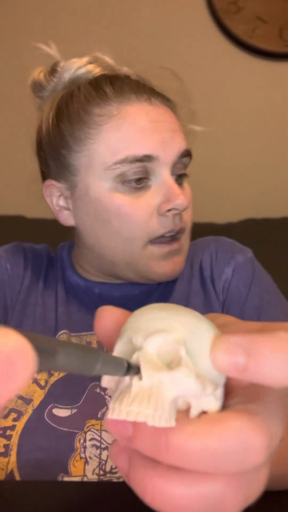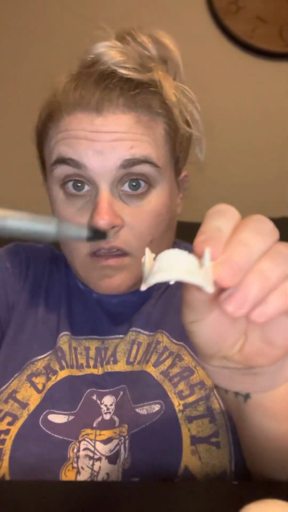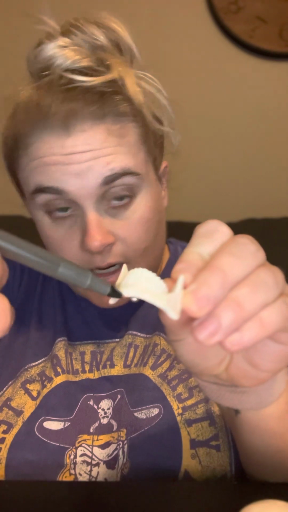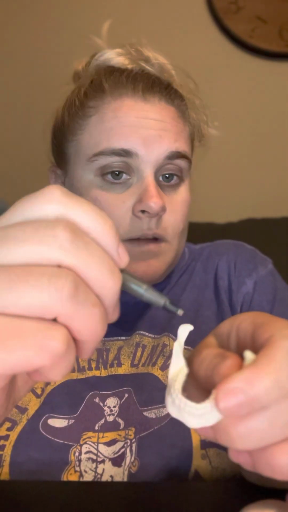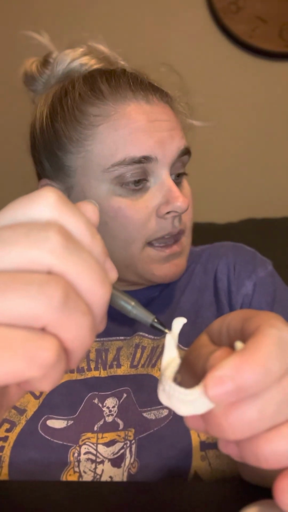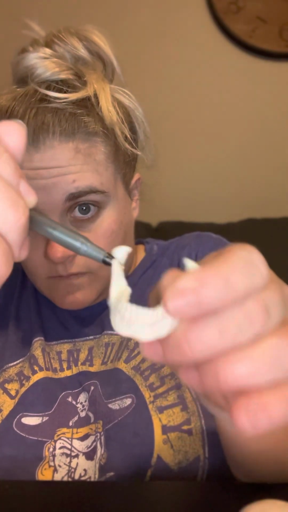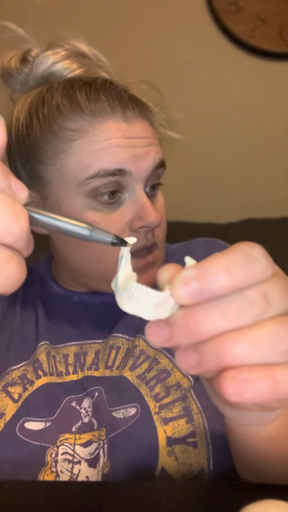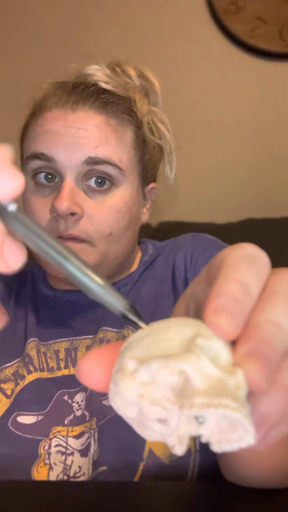You've got the nasal bone, which is right in here. You've got the maxilla bone. You've got the mandible right here. You've got the mental foramen, the mandibular ramus, the coronoid process of the mandible, mandibular notch, and the mandibular condyle. Coronoid process, notch, and condyle. Then you've got the zygomatic bone, which is right here.